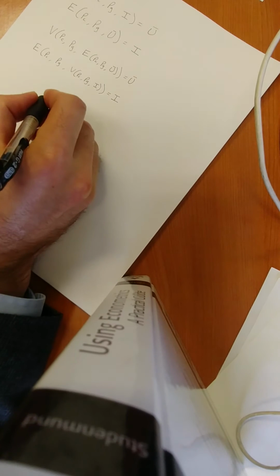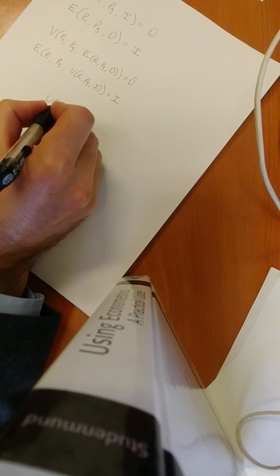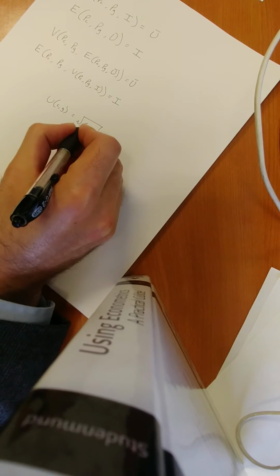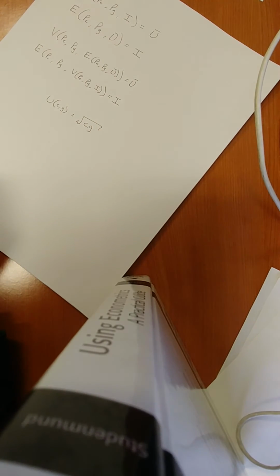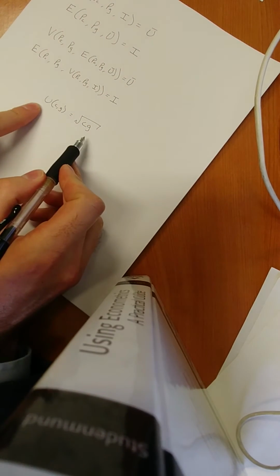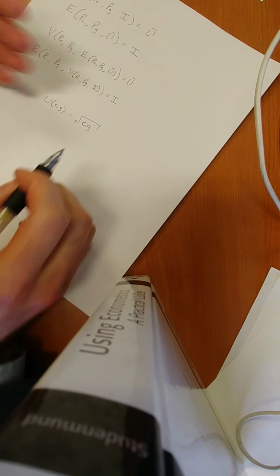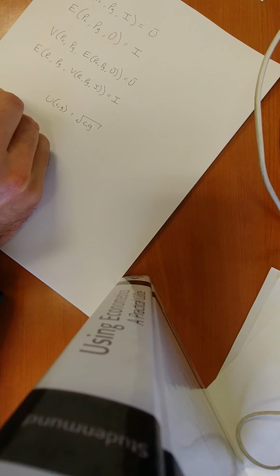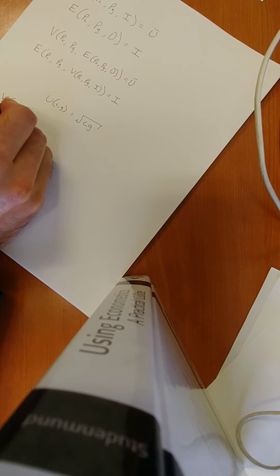So in the other videos, I used the utility function U of C, G equals the square root of CG. This is the utility function I used in the other examples. Now I want to show you that these relationships hold. When I did the utility maximization, that yielded this value function.